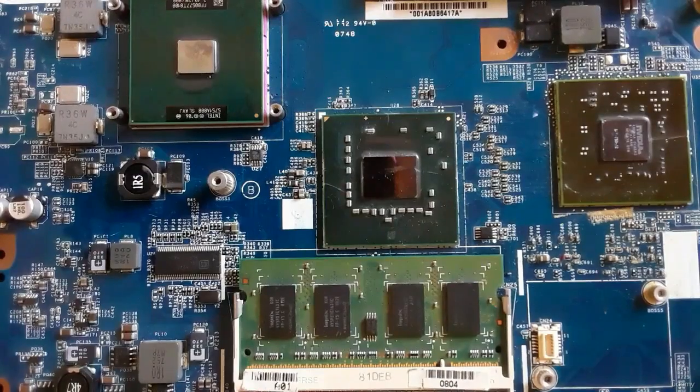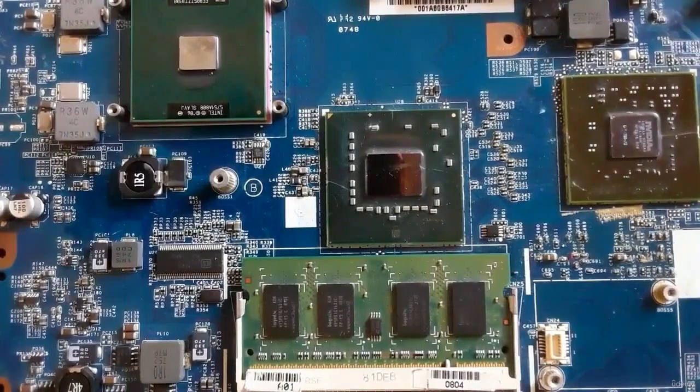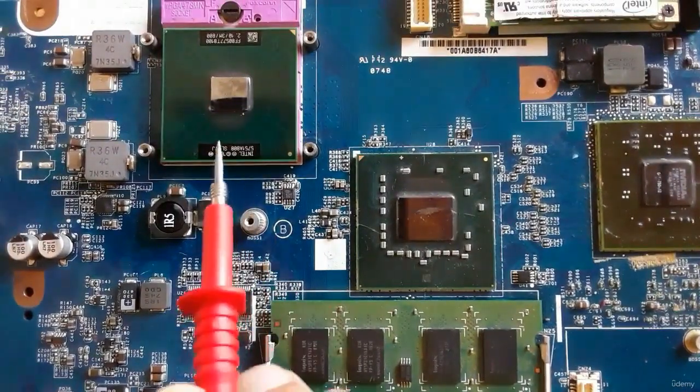Hi, I'm going to teach you the laptop motherboard parts and components. Okay, so we're going to see many motherboards in order to go deeper into understanding the laptop motherboard parts and components.